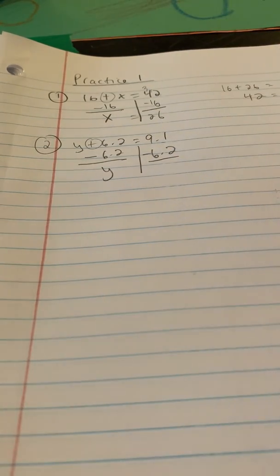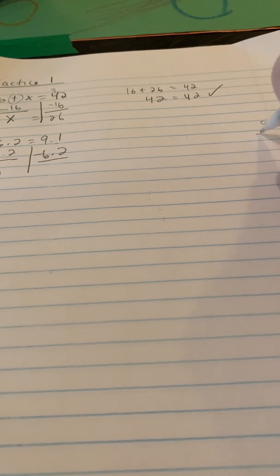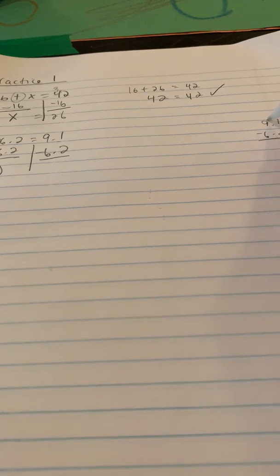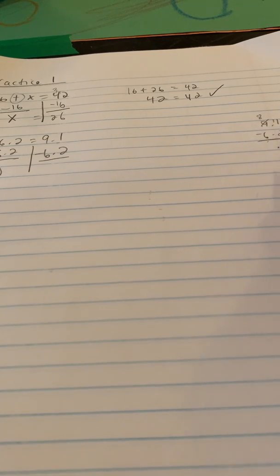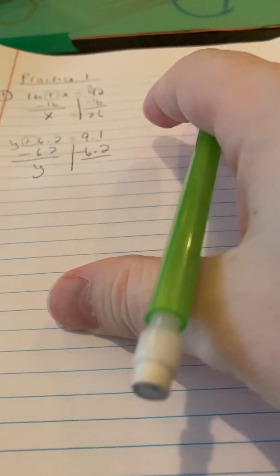Draw my line. It's addition. Inverse of addition is subtraction. Subtract 6.2. I get y. On the other side, I need to subtract 6.2. This might require some scrap work. I could come over here on the side. 9.1 minus 6.2. 11 minus 2 is 9. Bring down my decimal. 8 minus 6 is 2. So my answer is y equals 2.9.